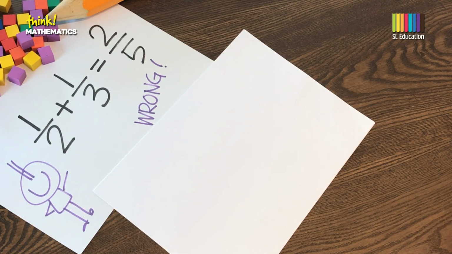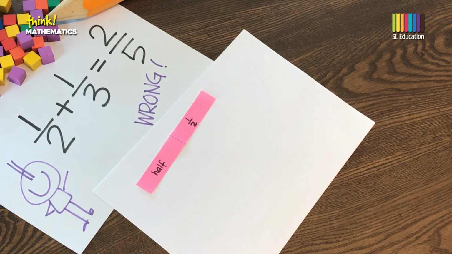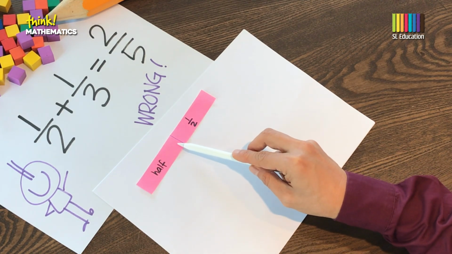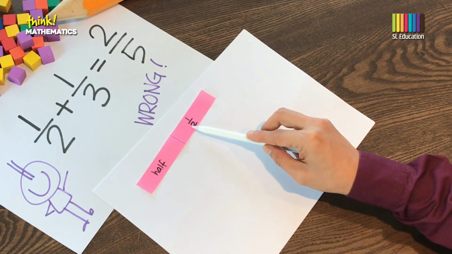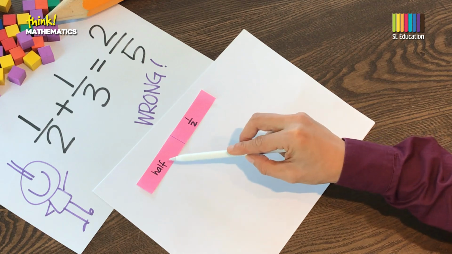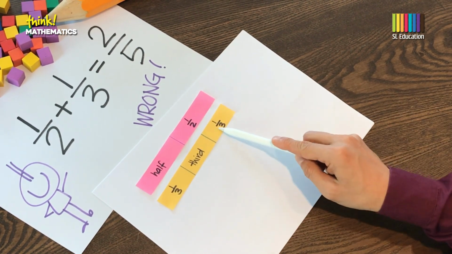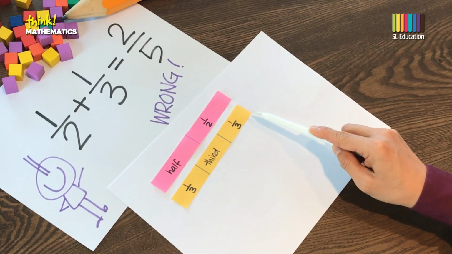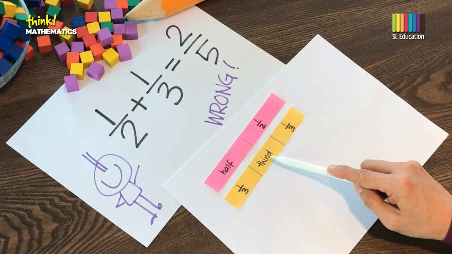Method 1. We can explain why Spiky is wrong by using fraction strips. We can see that this is half. This is 1/2, written like that because there are two equal parts making one. So the name is half. And these are thirds. These are thirds because 3 equal parts make 1. The name is third. So this is 1/3.